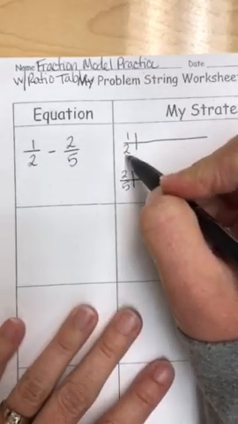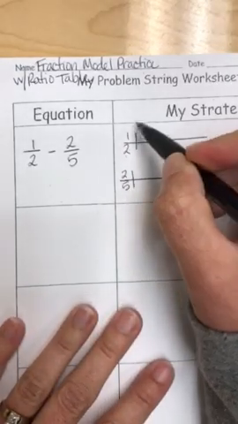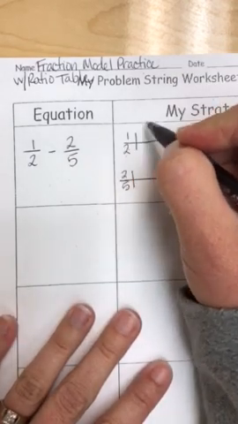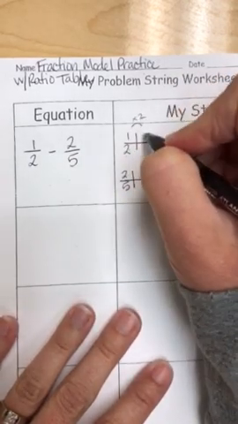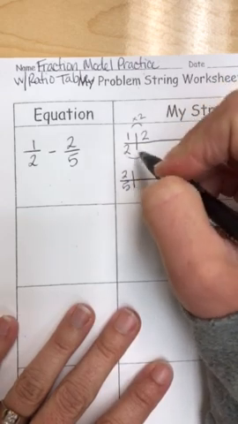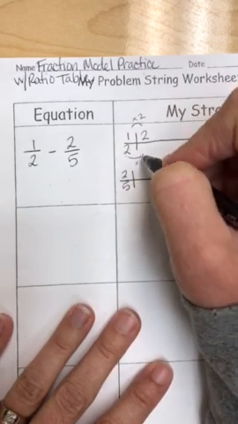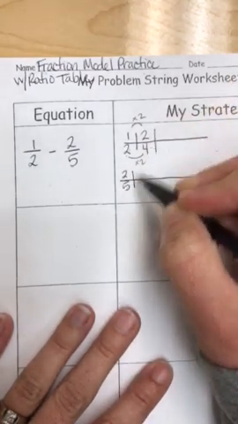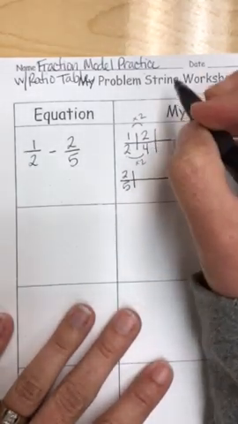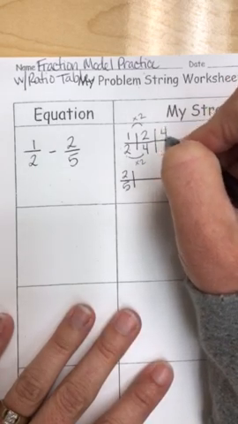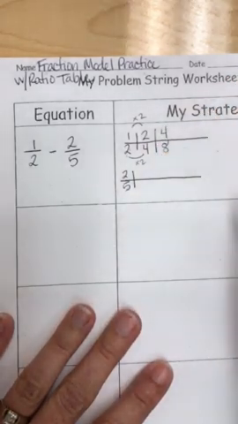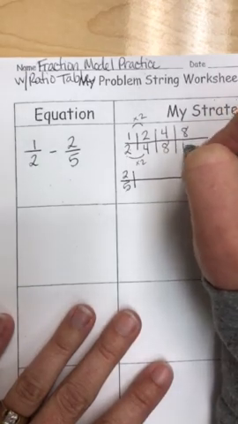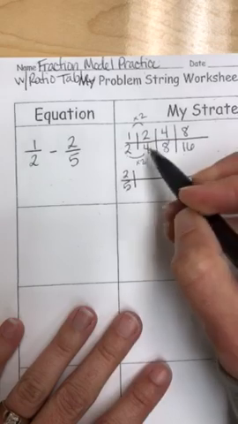So I want to try and get the same number so that I can subtract. If I double the 1, I'm going to double the 2, which then I have 4. 4 and 5 aren't going to give me the same thing. So I'm going to double again, 4 and 8. Okay, and I'll double again, which will give me 8 and 16. Okay, so I'm moving along.